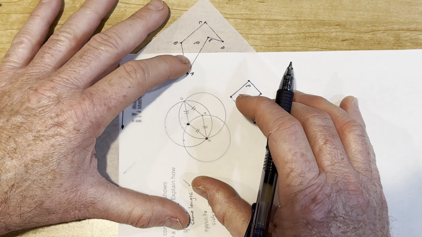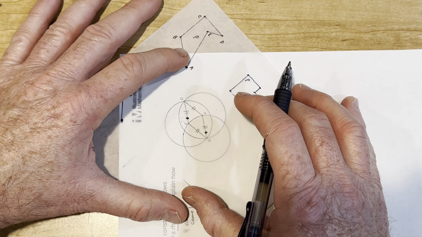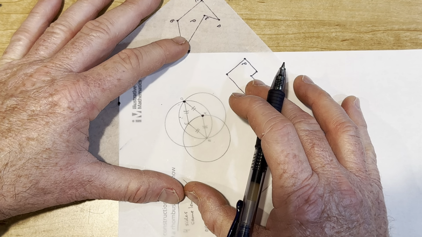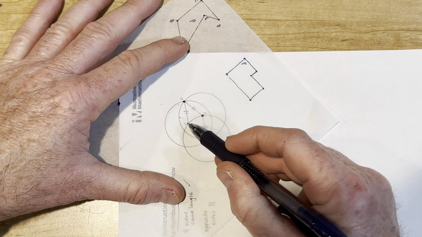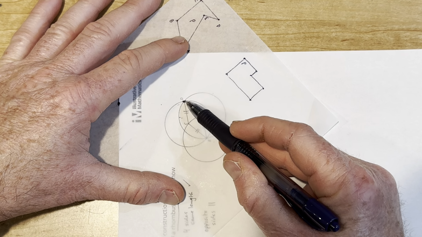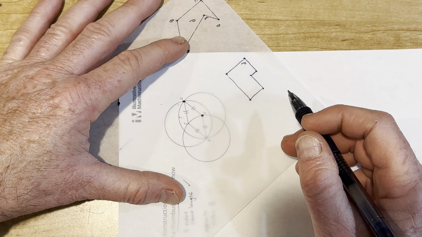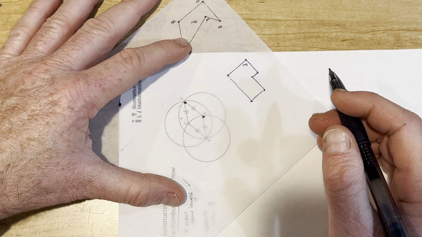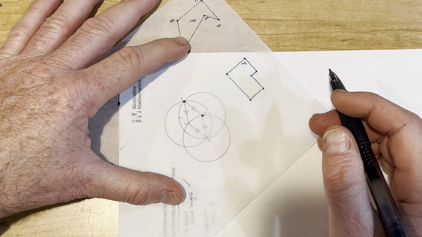And because BC was translated by directed line segment BA, that means that BC is parallel to AD. Because if you translate a line segment by a directed line segment, it'll be taken to a parallel line.